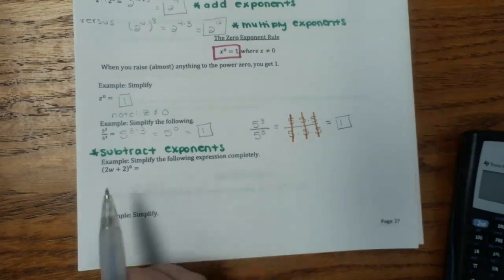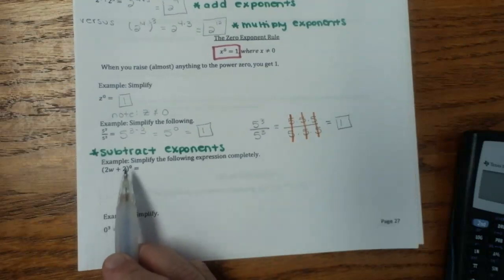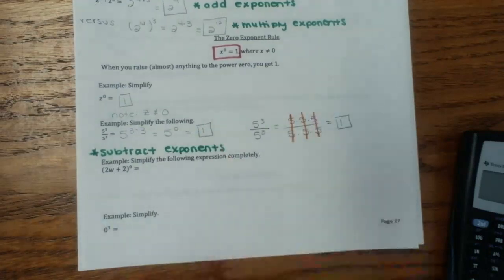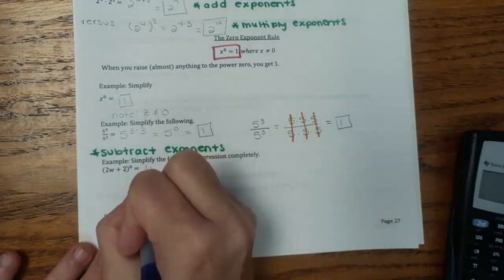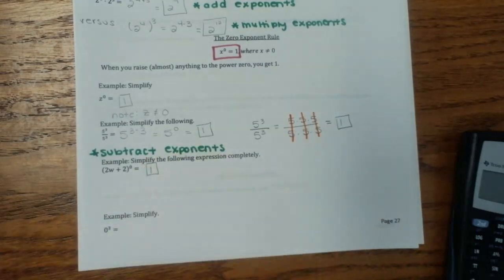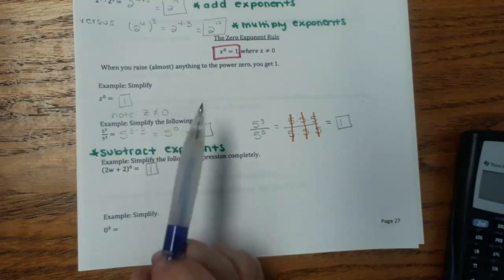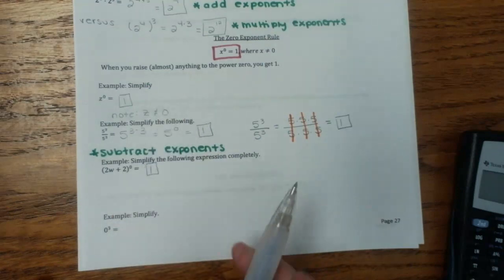Likewise, simplify the following expression completely: 2w plus 2 to the 0 power. Well, anything to the 0 power is 1. So because it's to the 0 power, it's just 1. That's it. Remember I said almost anything?